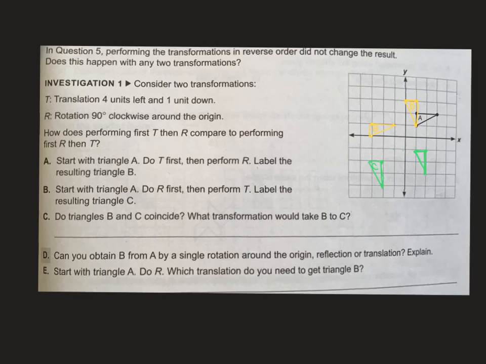And then start with triangle A, do R, which translation do you need to get to B? So if we have A and we've done our rotation, well, that's what we did here. What translation do we need to get to B? Well, we need a translation, right? So how many up? 1, 2, 3, 4 up and 1 to the left. Okay, so that will be what you're putting for question E.